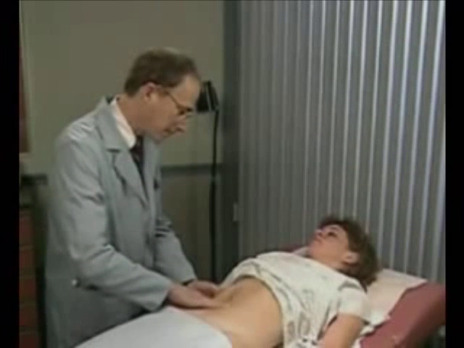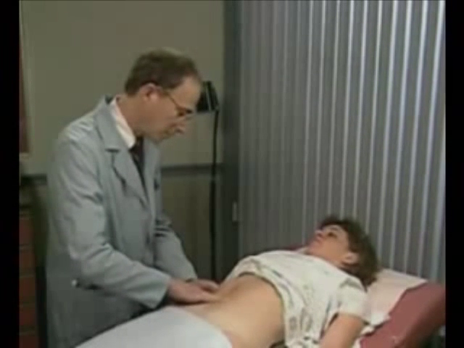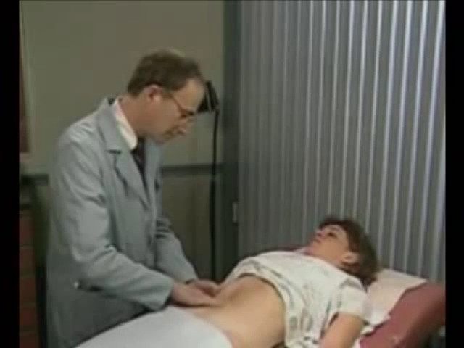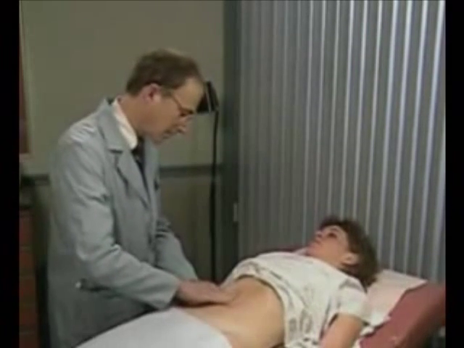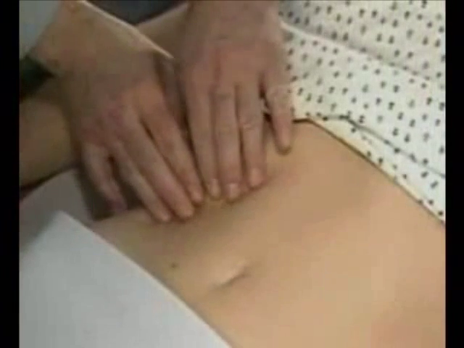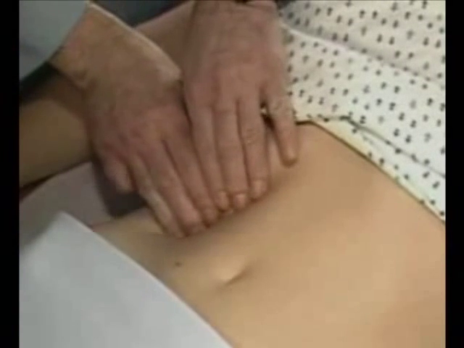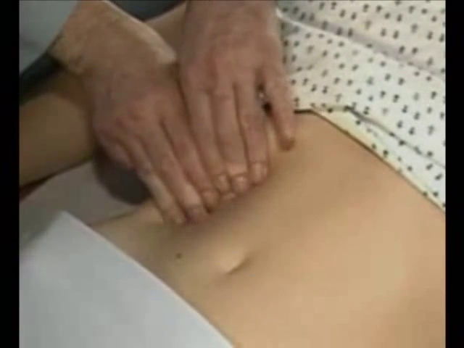Take a real deep breath. You often need to try again, using different pressures and moving your fingertips closer to the costal margin. The hooking technique may also be helpful.